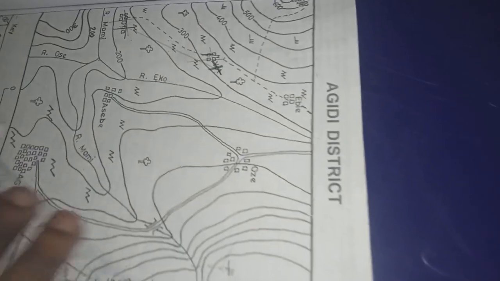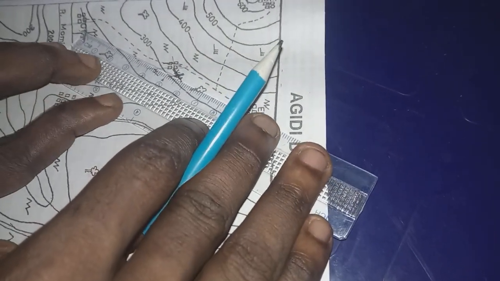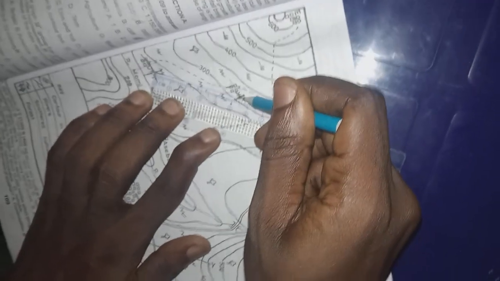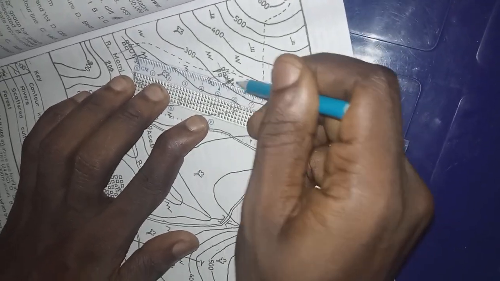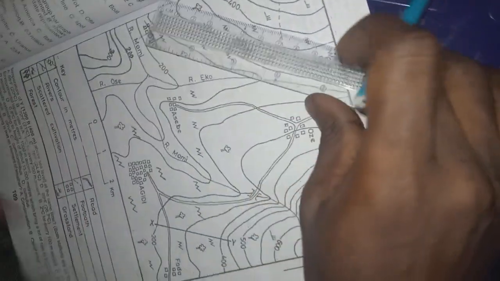Now, when you draw it, you can see very well the way I've been able to draw it. So you now take your ruler, 0 centimeter from Ophir, up to this. So that's about 5.5 centimeter.